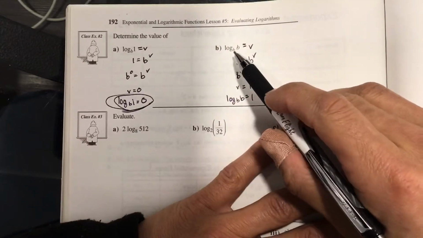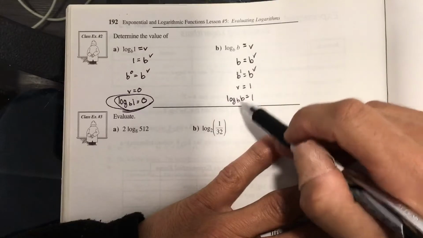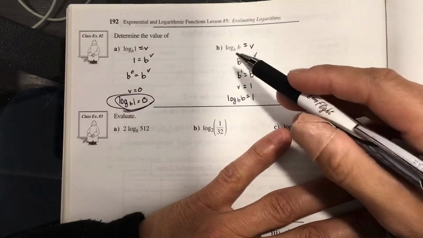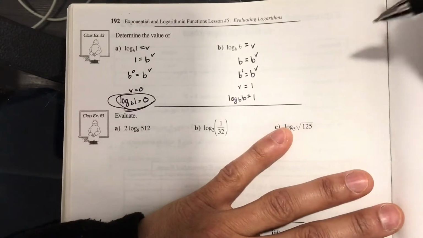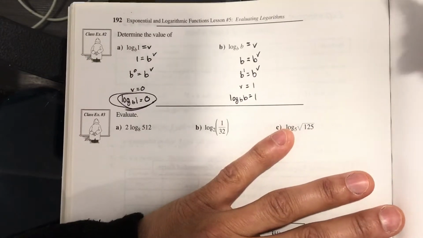Now notice that whenever your base and your argument are the same, it's equal to 1. Just like the one that was log 7 of 7, that was also equal to 1. So if it's log 10 of 10, it's going to be equal to 1.